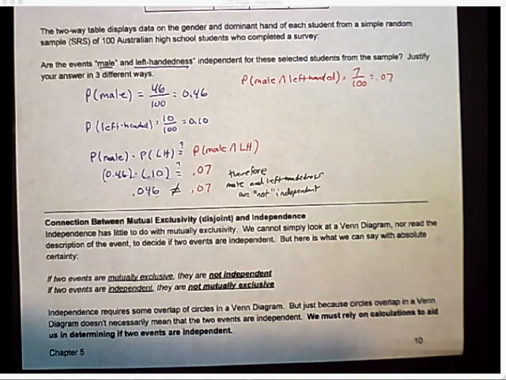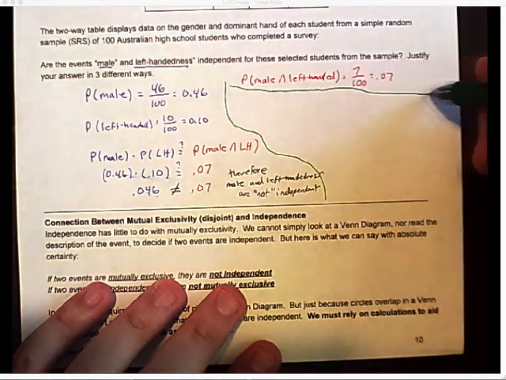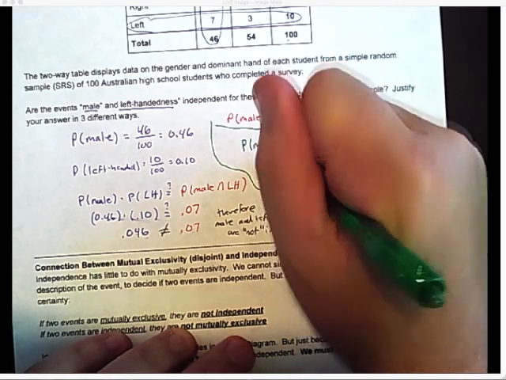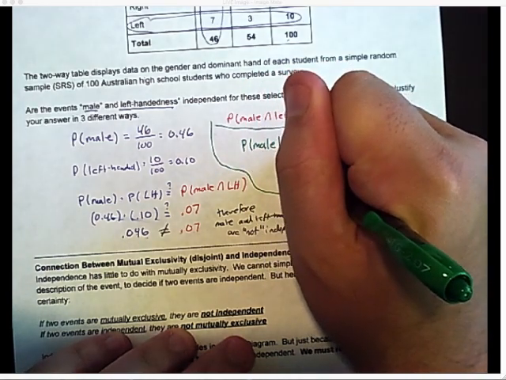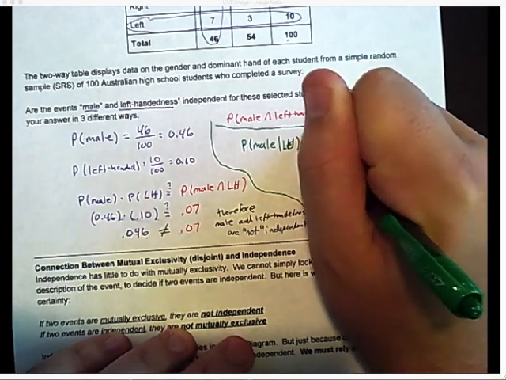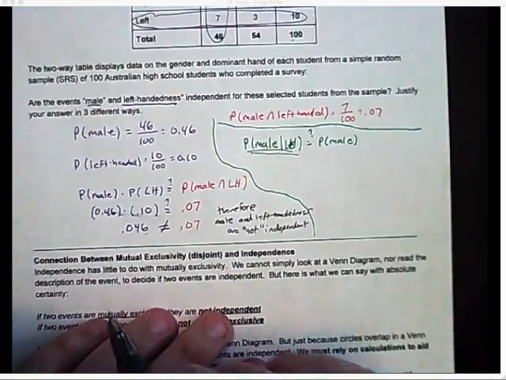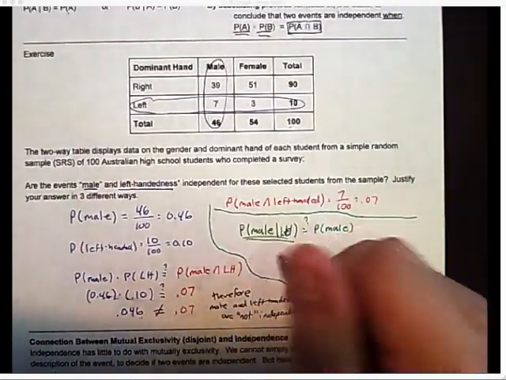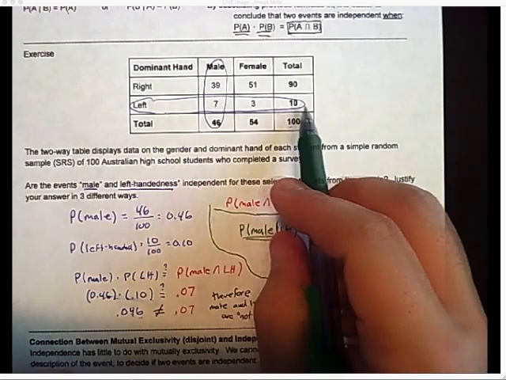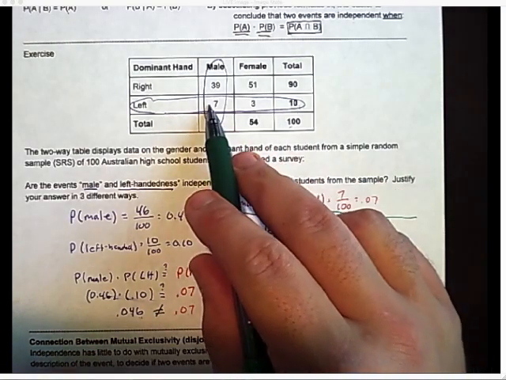Now you could have done this a different way other than using that formula. Here's what I mean. You could have asked yourself this question: does the probability of male given left-handedness, I'm just going to use LH, equal the same thing as the probability of male? Well, how would we find this part? In the denominator, we would put left-handed. So how many people are left-handed? There's 10 that are left-handed. And of those 10, how many are male? 7.